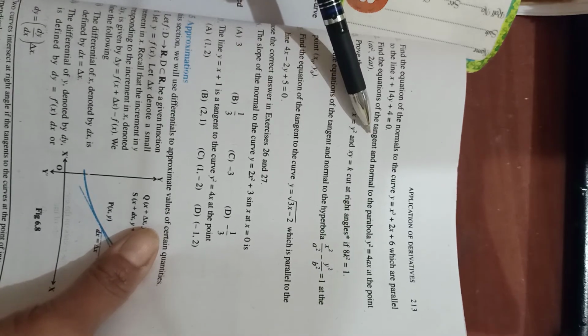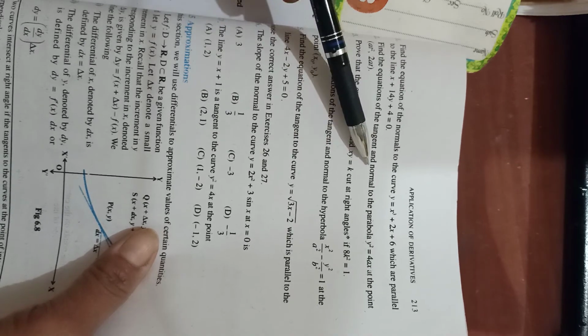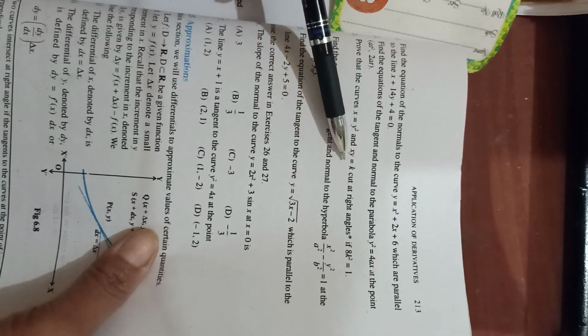So I have just shown you a parametric equation in question number 20, where they had asked us to find the equation of normal. Here they are asking us to find the tangent as well as the normal. So in tangent, keep the slope as dy by dx, and in normal, minus dx by dy. That's the only difference. And the point is given to you, the curve is given to you, you can find your dy by dx.